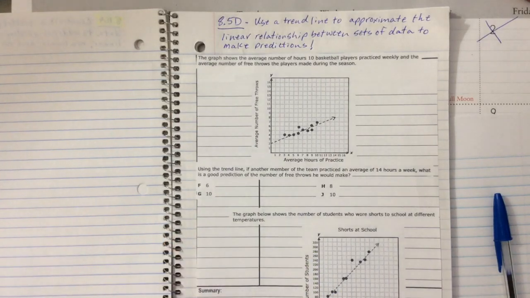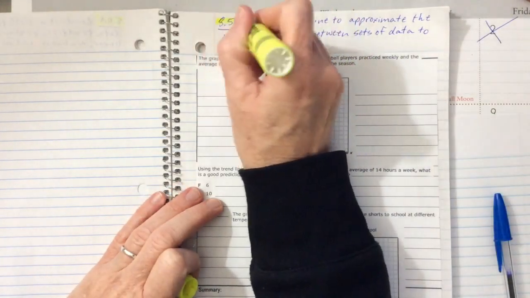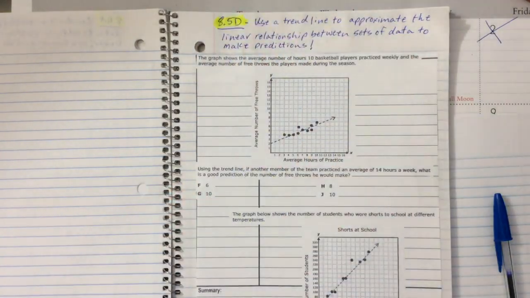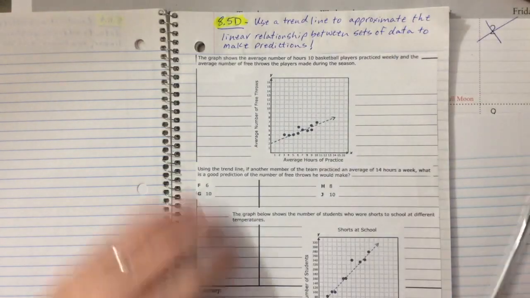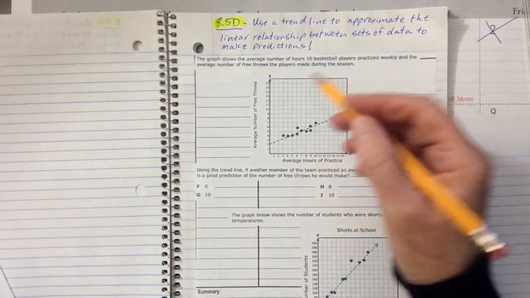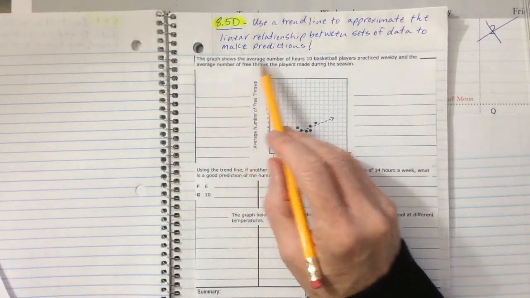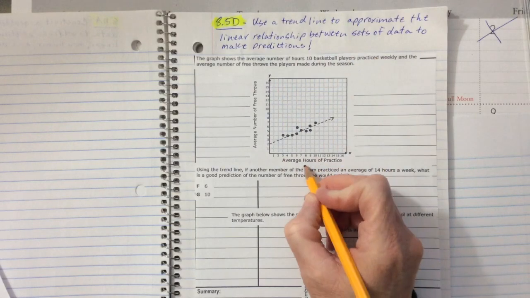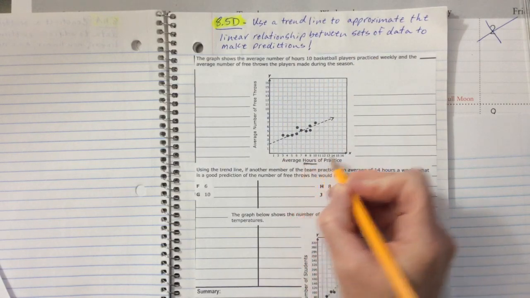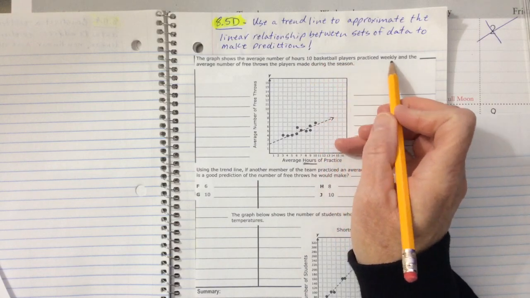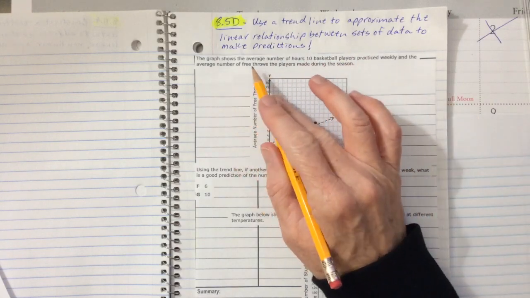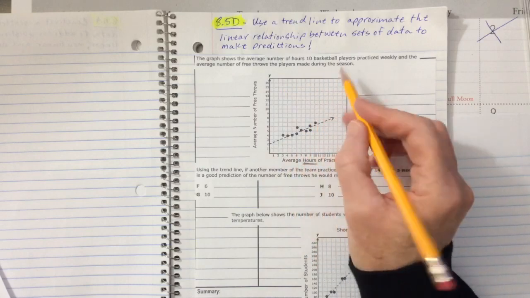So I've got a couple examples here, and this is how they're going to kind of do it on the test. You're going to have a graph, and you're going to see the trend is doing something. This trend is going up. It says the graph shows the average number of hours 10 basketball players practice weekly, and the average number of free throws the players made during the season.